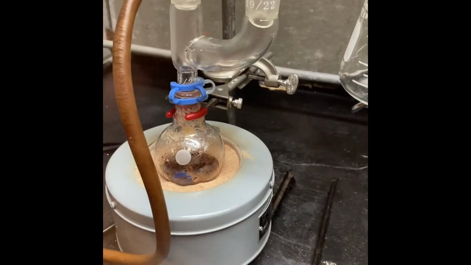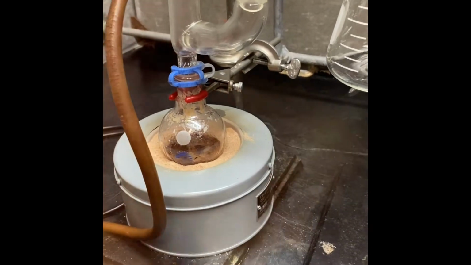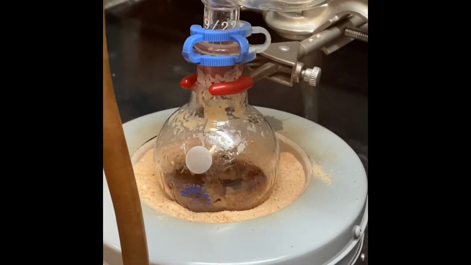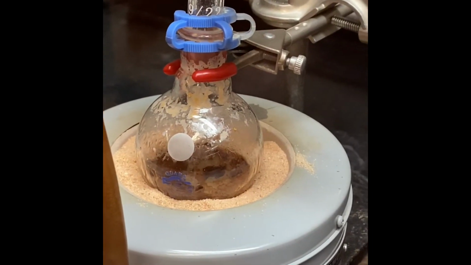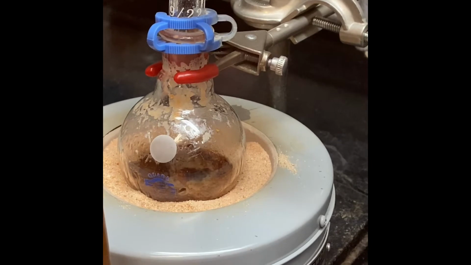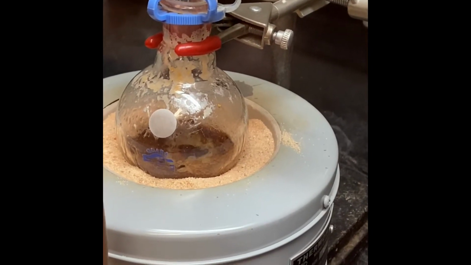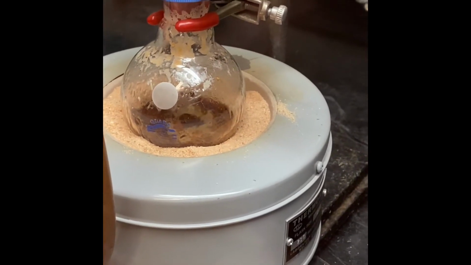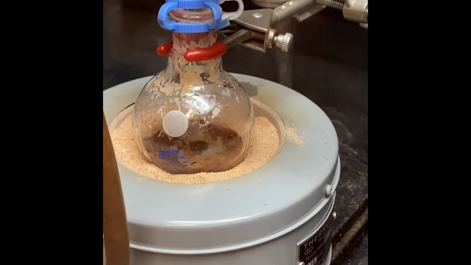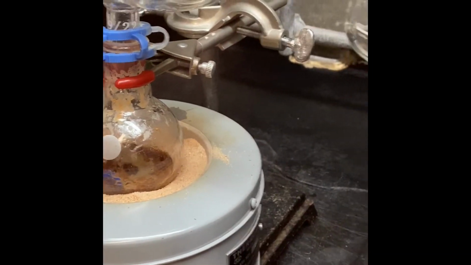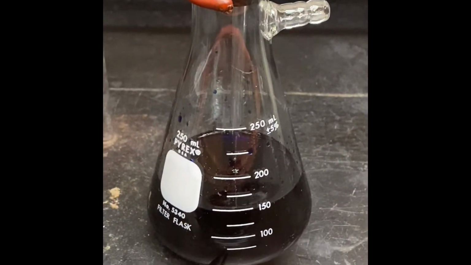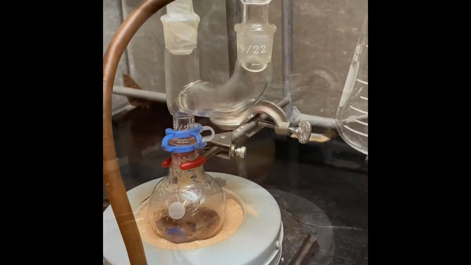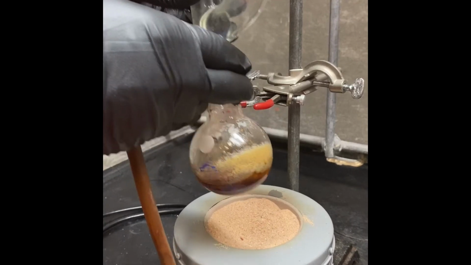Alright, so we are at hour 2. As you can see, we got some goobers on the top. It's definitely a solid now, and it's no longer purple. Not that pretty color anymore. But that's good in this case, because that means the reaction's proceeding. Can't really tell, it's dark. So far so good though. 1 more to go. Almost there.